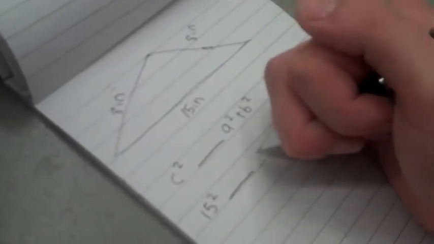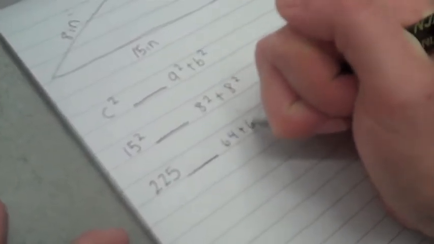So 15 squared. Since the shorter sides are both 8 inches, I could plug them in for both a and b. 15 squared is 225. Squared is 64 plus 64. 64 plus 64 is 128. 225 is greater than 128, so we'll put a greater than sign there. Since 225 is greater, that means this triangle is an obtuse triangle.